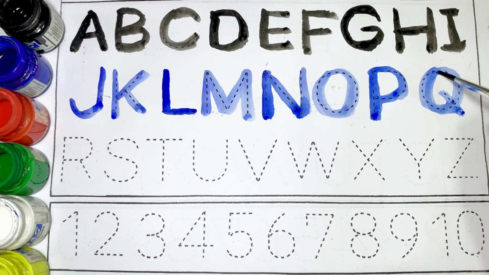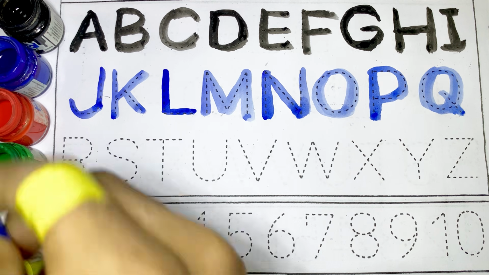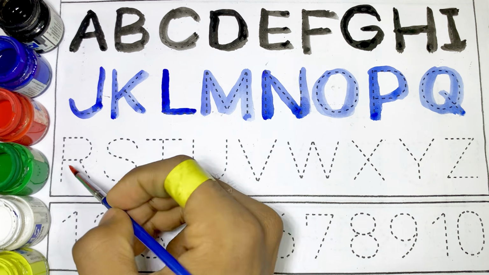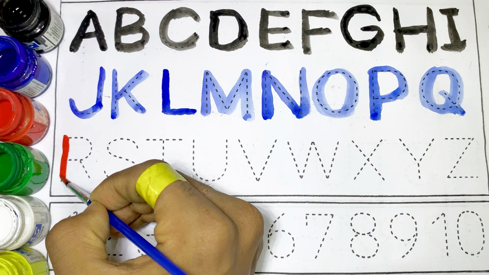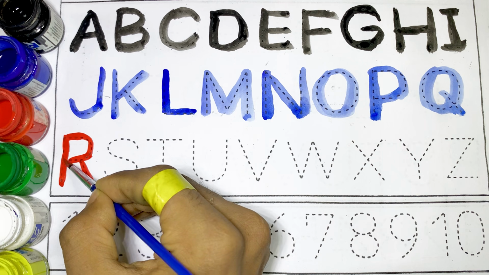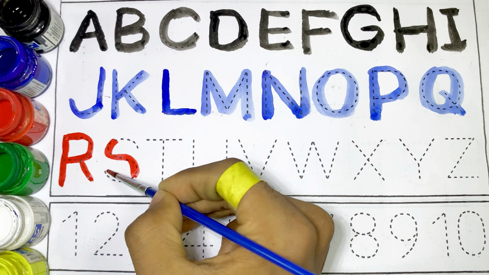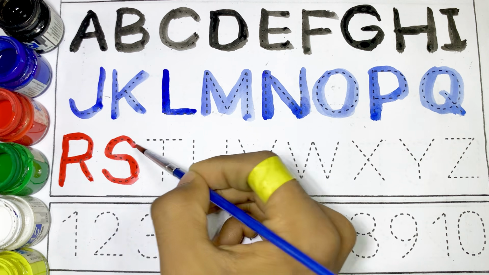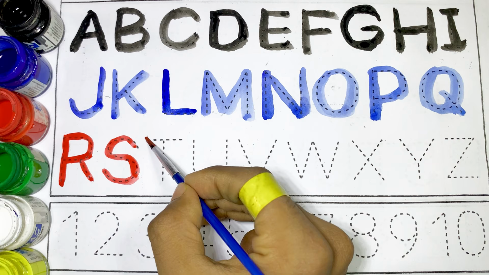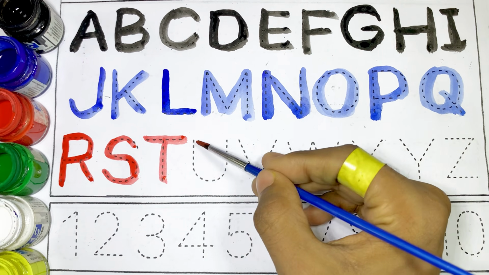Q for quill. Kids, now I draw R and use red color. R for rose. S for sun. T for teacher.